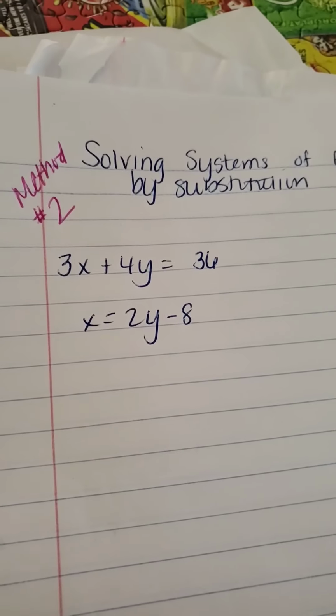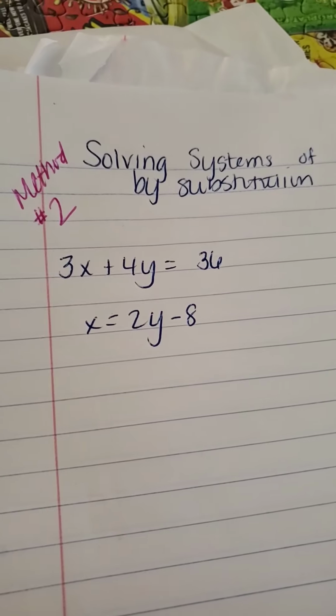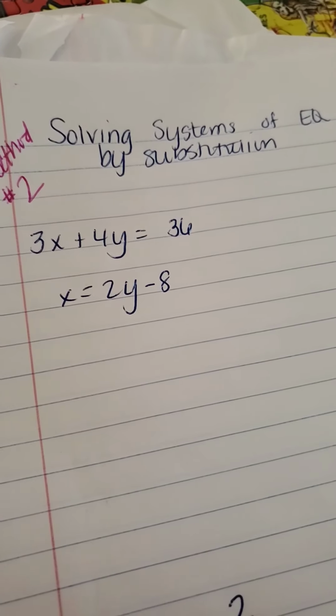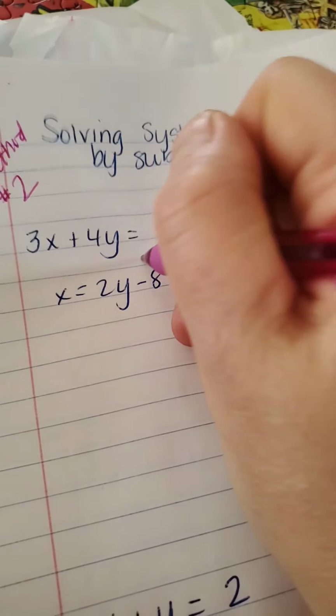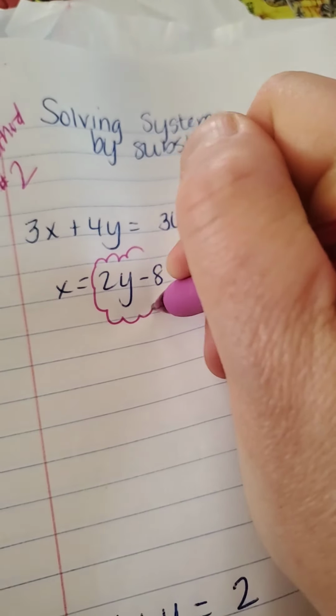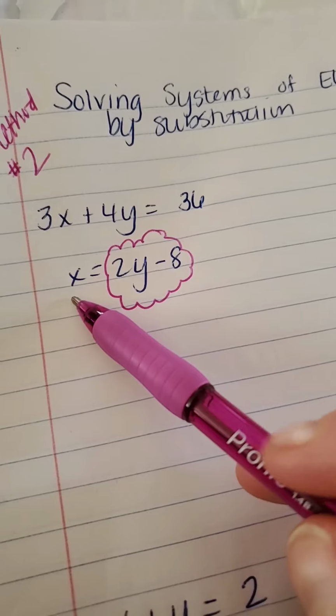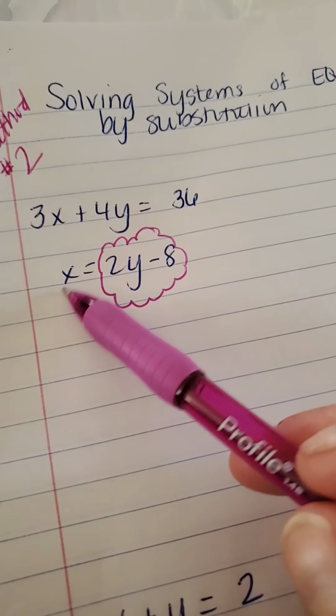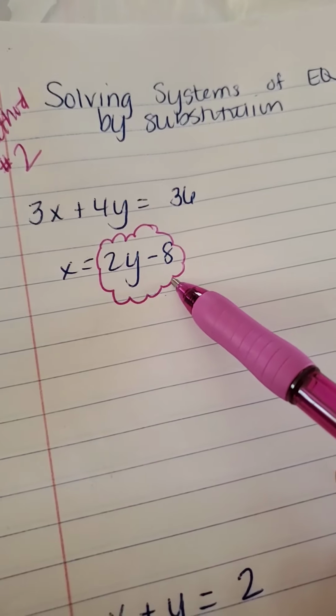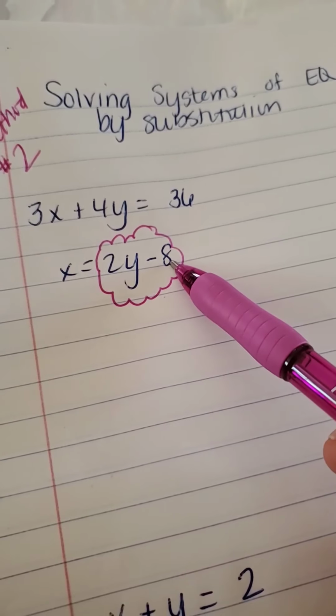So I'm going to write method number 2. You don't need to know that it's method number 2, but there are 3 in all. So, solving systems of equations by substitution. What you are looking for is one of the equations where x is already isolated. They're telling you what the value of x is, and it's given to you as this expression.